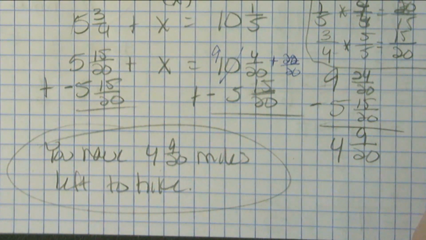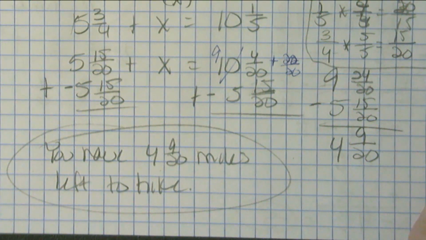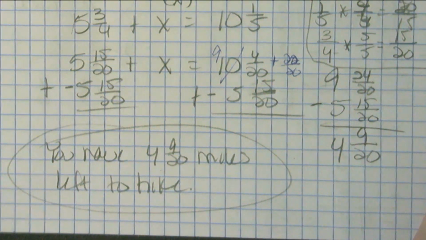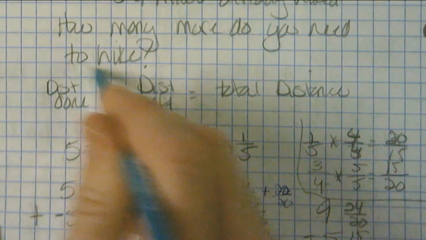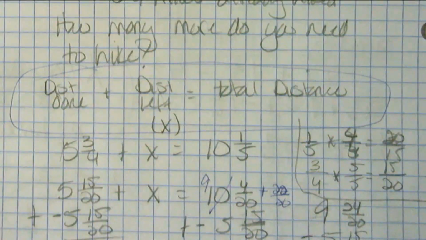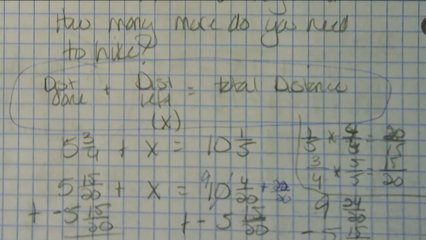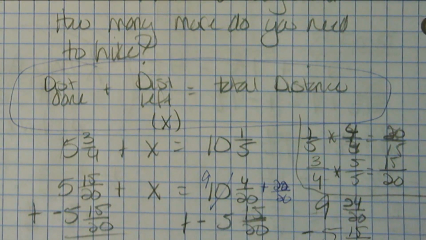I don't know how you did it differently. Can you tell me what that means? Okay, so do you remember when I said when we're doing story problems you have to do parts equal to your whole? Okay, so if you did 10 and 1/5 minus 5 and 3/4, that means you're doing your whole minus your part equals a part.